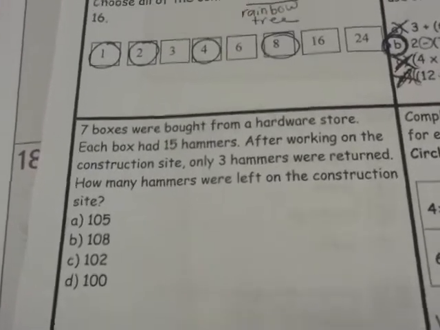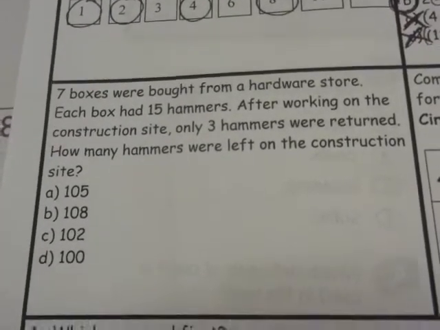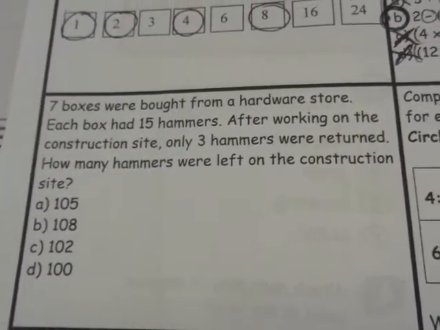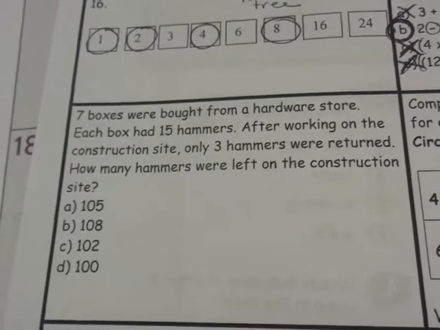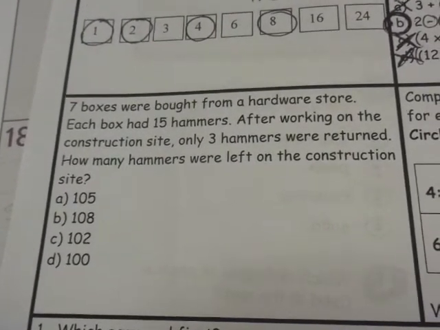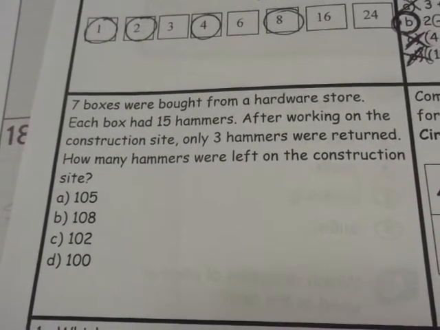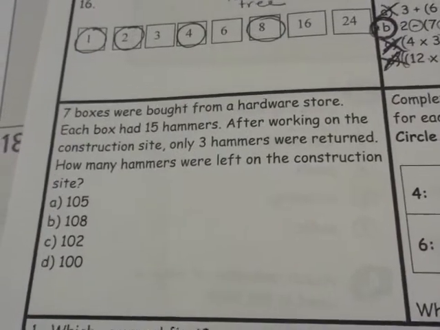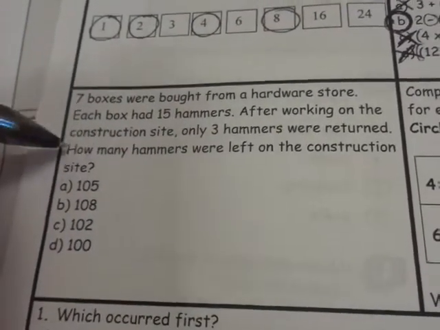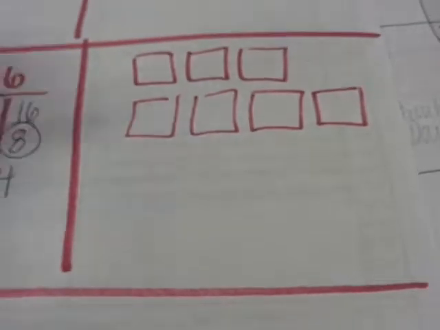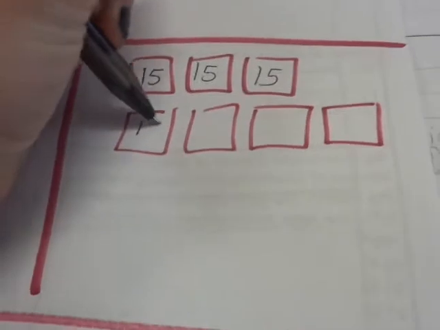Okay, multi-step word problem here. 7 boxes were bought from a hardware store. Each box had 15 hammers. After working on the construction site, only 3 hammers were returned. How many hammers were left on the construction site? So this is a multi-step word problem that we have to figure out the question it's asking us. We have to figure out how many hammers were left. So first we got to figure out how many are there total. So it tells us that there are 7 boxes with 15 hammers in each box.